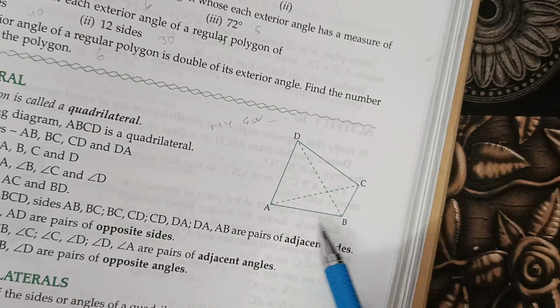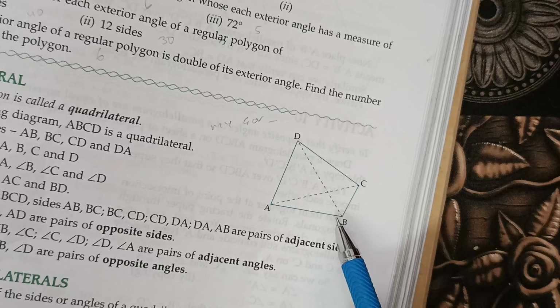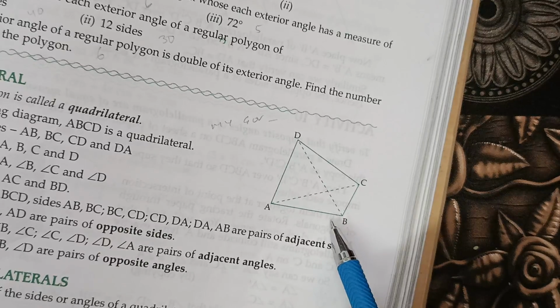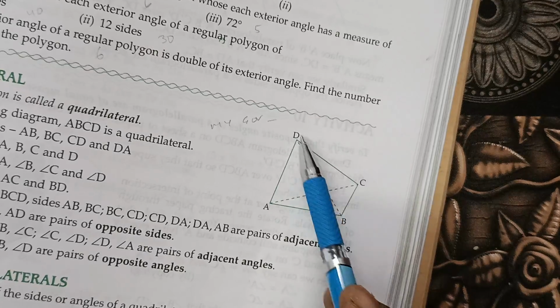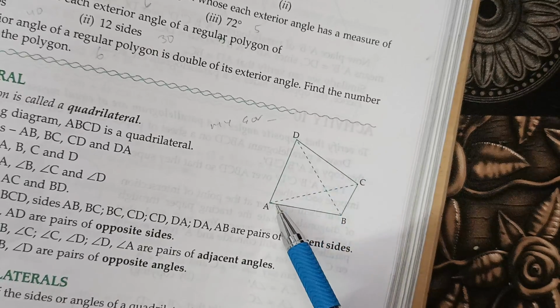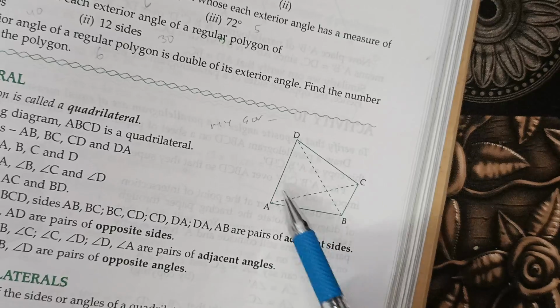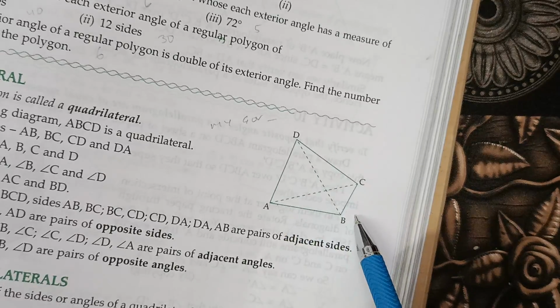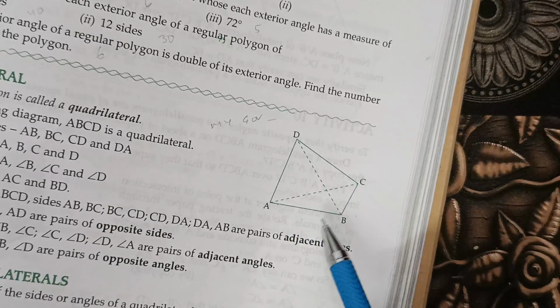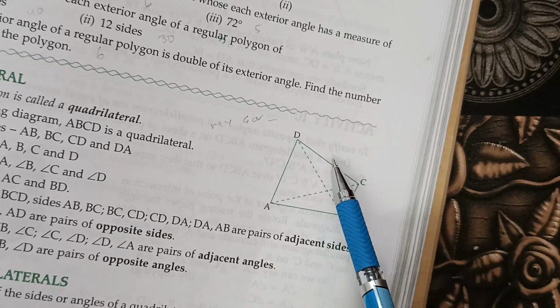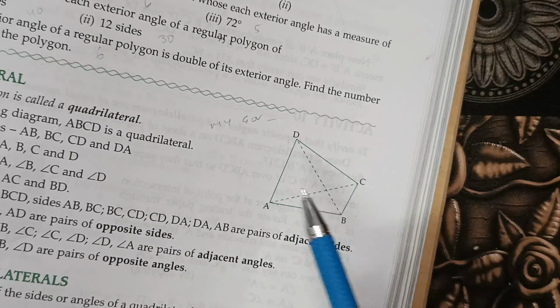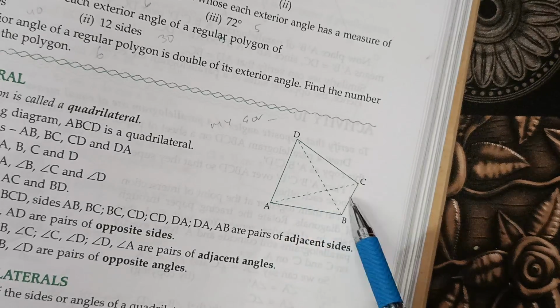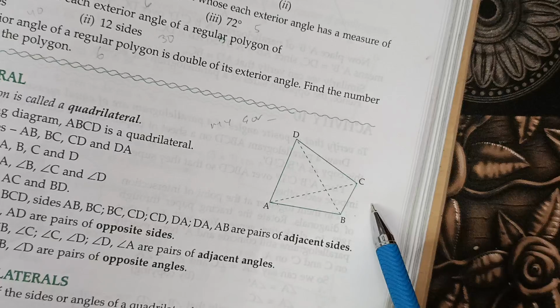Then adjacent sides, it has four pairs of adjacent sides like AB, BC; BC, CD; CD, DA; and DA, AB. These are the four pairs of adjacent sides of a quadrilateral. Then its opposite sides: AB and CD are a pair of opposite sides. Then AD and BC are the other pair of opposite sides.